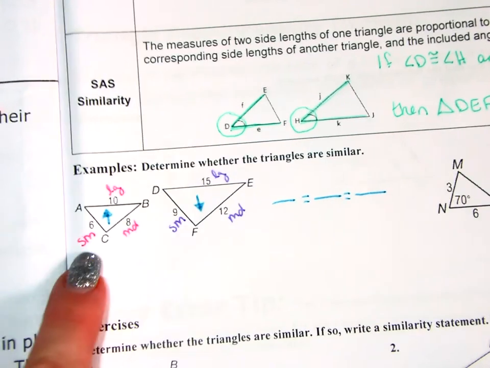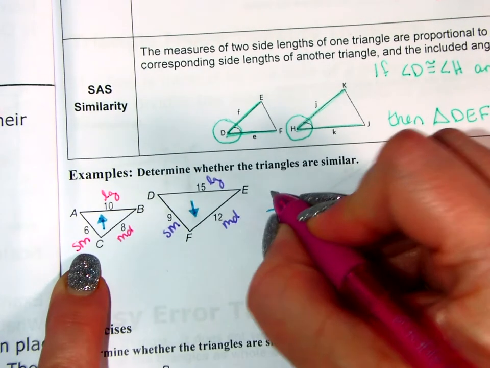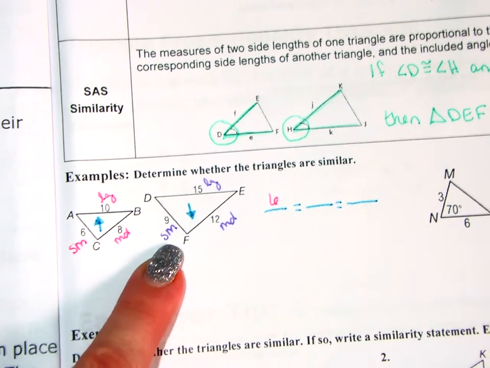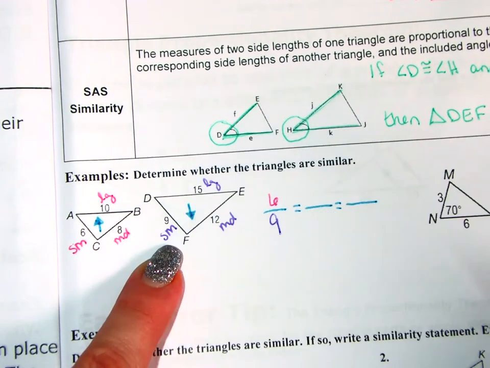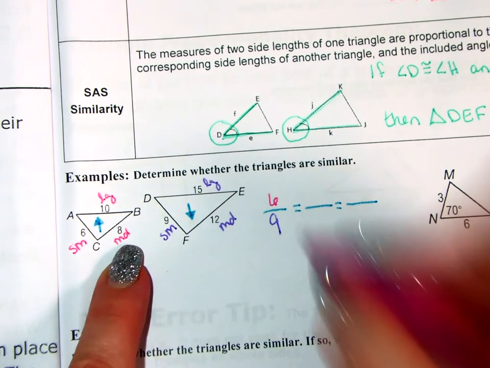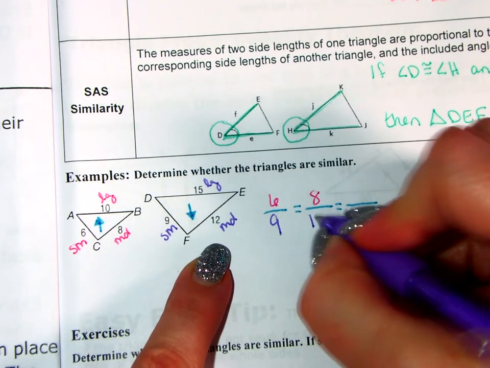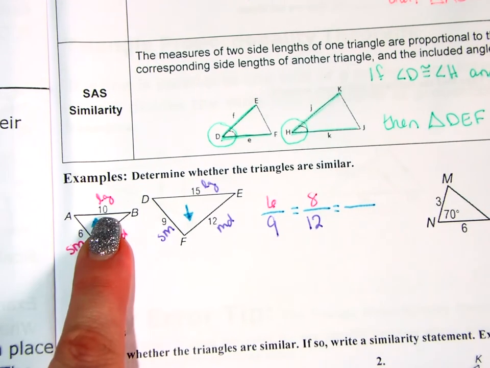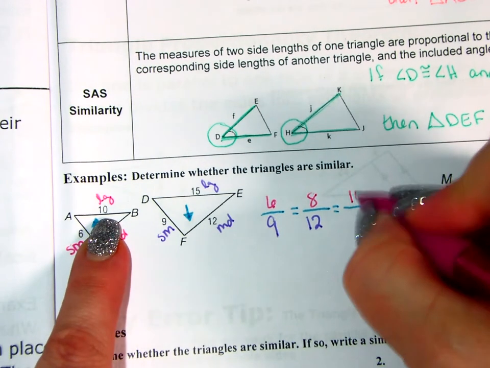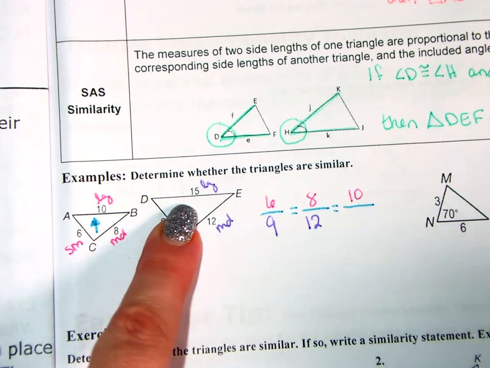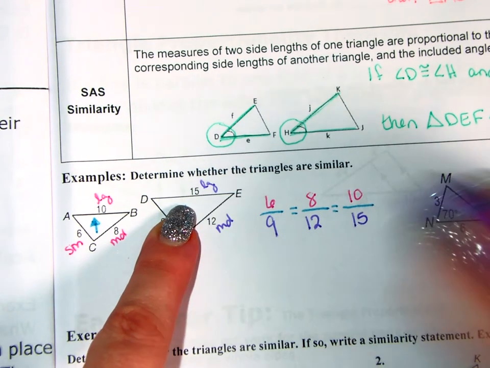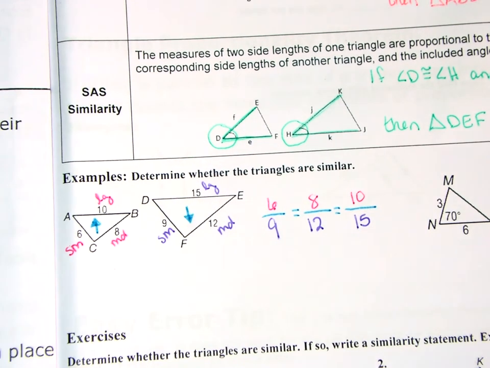Okay? So my small here is 6. That's going to match up with the small here, 9. My medium is 8. That's going to match up with my medium, 12. My large, 10, matches up with my large, 15. And then we just want to reduce those three fractions. If they reduce to the same thing, then we say yes, they're similar. If they reduce to different things, then we say no, they're not similar.